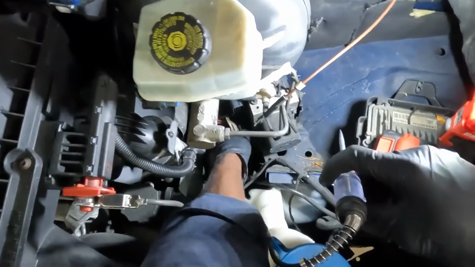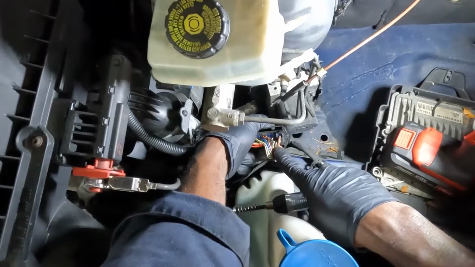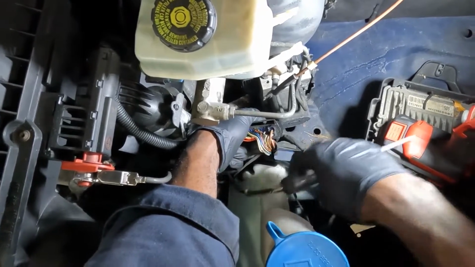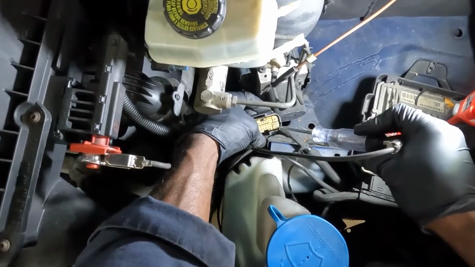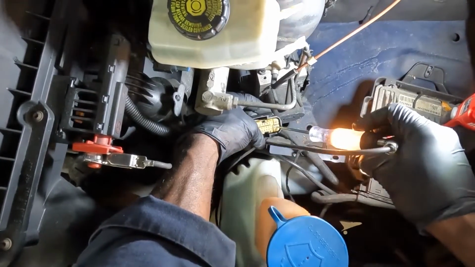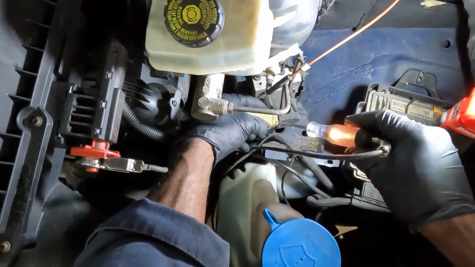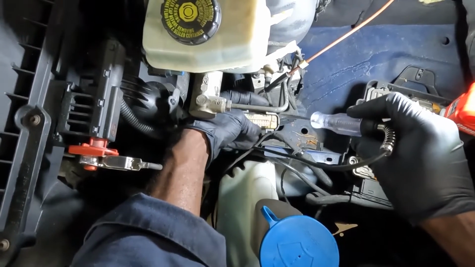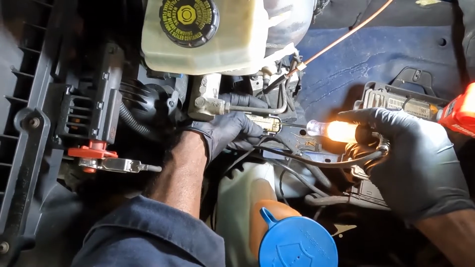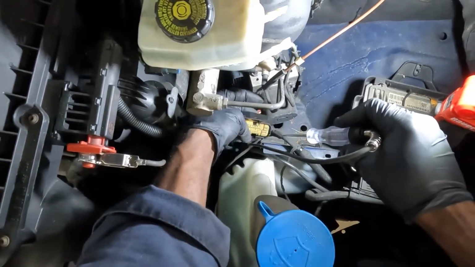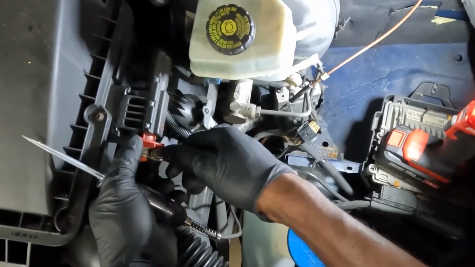So let's test our ground wires first. These two brown wires here should be our ground. So I'm gonna touch the first one. I'm gonna carefully front probe this right there. As you can see, our test light lights. So we have good ground on this wire. Now we're gonna test the second one. So just like that, we have good ground on the second ground wire. So that's good. So now we're gonna test our power supply wires.